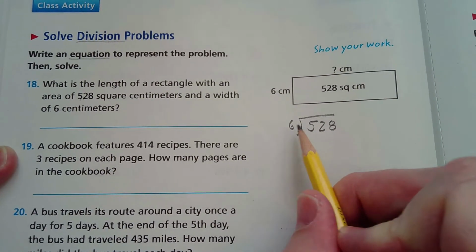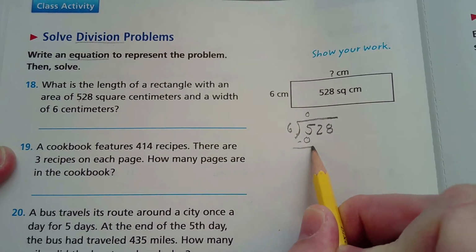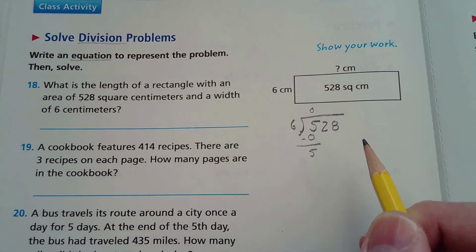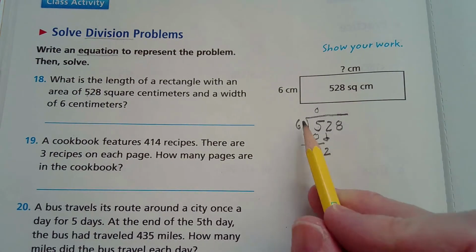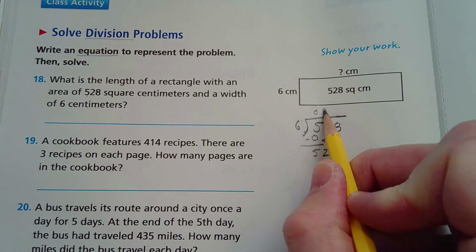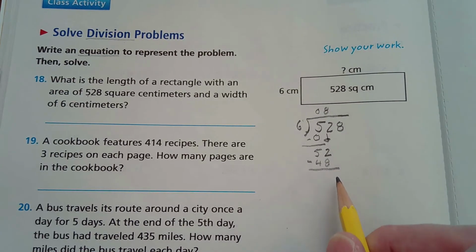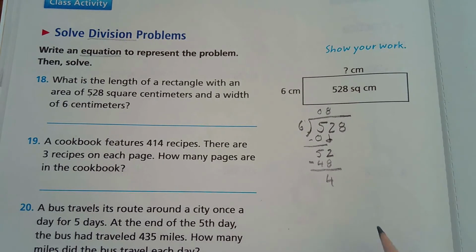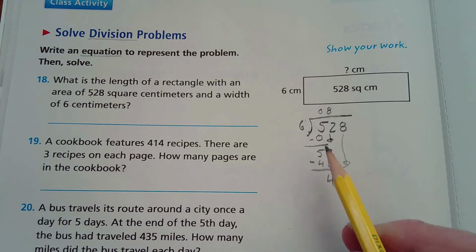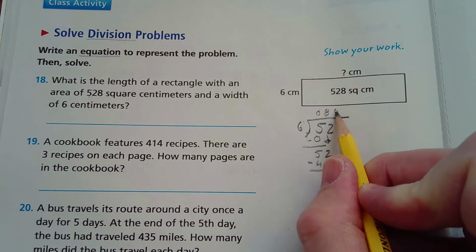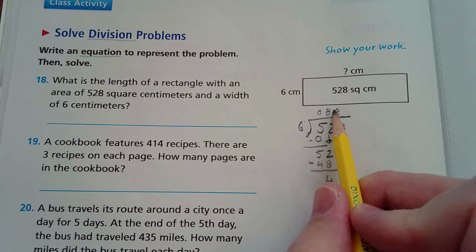For instance, 6 goes into 5 0 times. 0 times 6 is 0. Subtract, I get 5. Bring down the 2. 6 goes into 52 8 times, because 8 times 6 is 48. If I subtract 48 from 52, I get 4. Bring down the 8. Hey, that's another 48. 6 goes into 48 8 times. 8 times 6 is 48. Make sure. No remainder. 88.